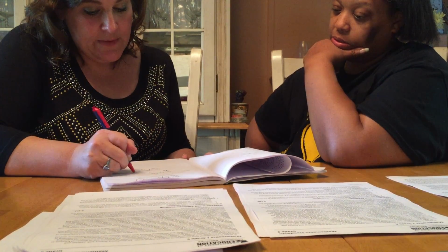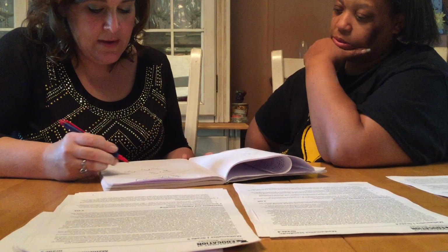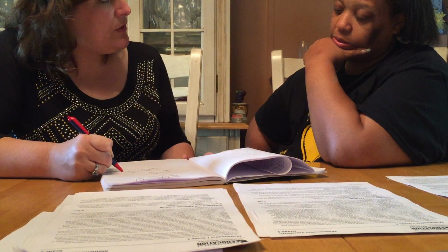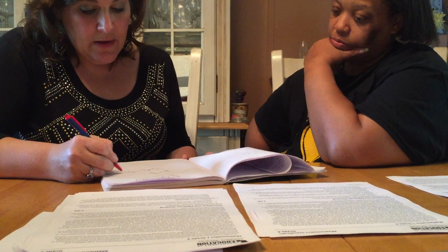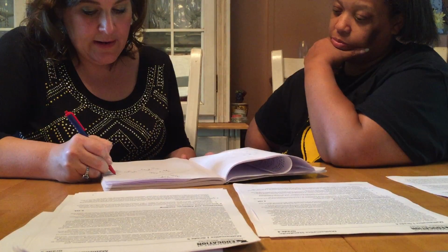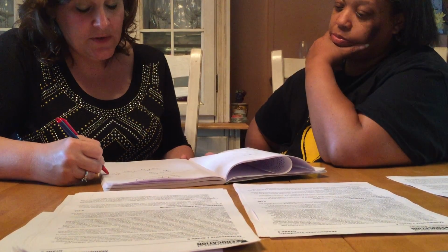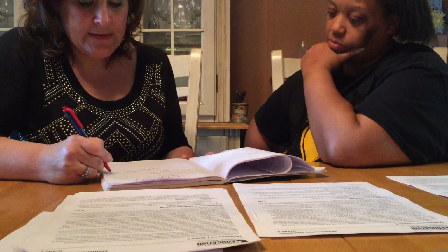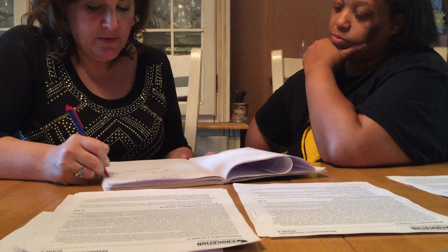3 times 8 is 24. 4 times 5 is 20. And then this can be turned into a mixed number because it's an improper fraction. 24/20ths, so 1 and 4/20. And both of these portions of the fraction are divisible by 4, so you have 1 and 1/5. There's your final answer.